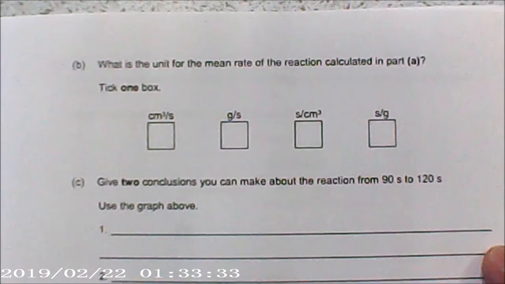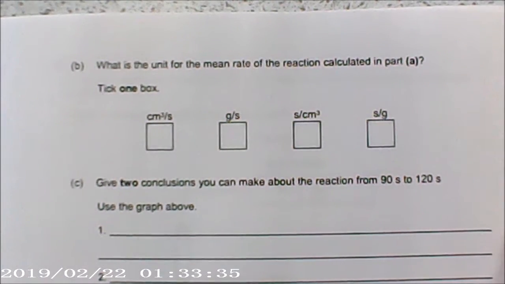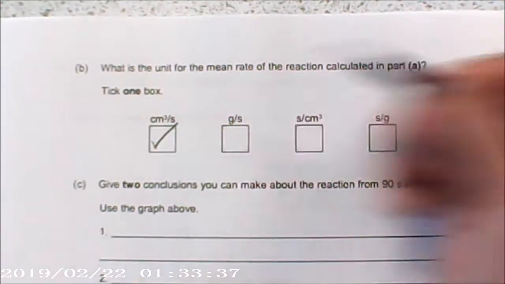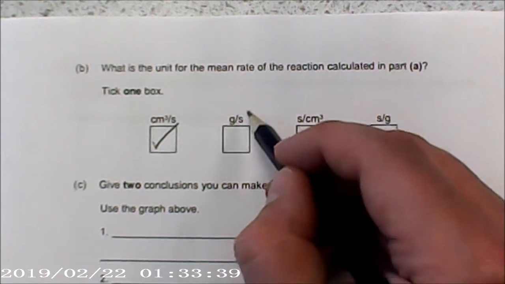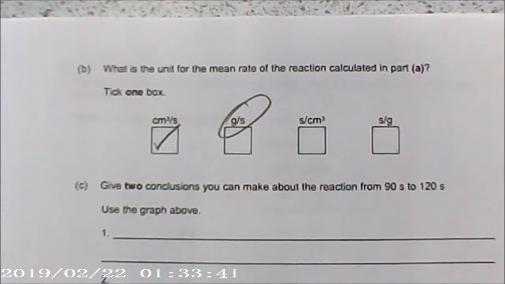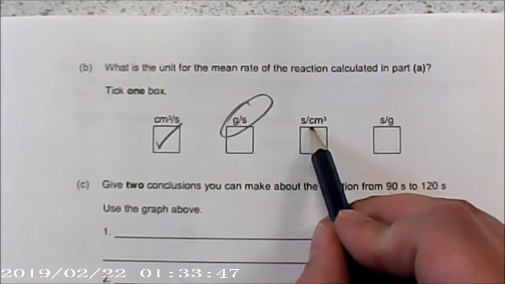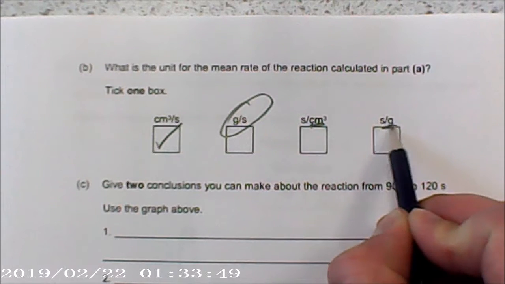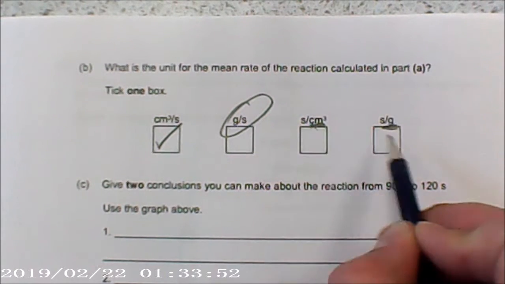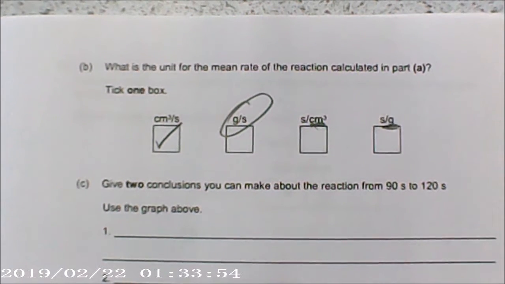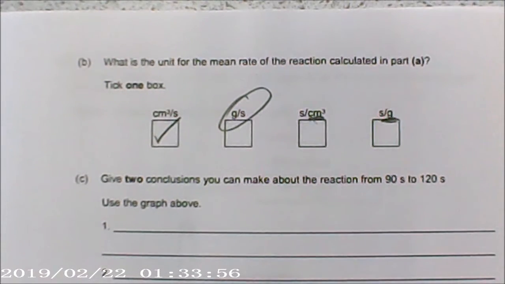Now the next question is similar to the last one, where they want us to put the unit in still. So what is the unit? We've already put it on, it is centimetres cubed per second. That is a correct unit, but the y-axis was the volume of gas, not the mass. And because it's rate, it's never divided by centimetres cubed or grams. It's always divided by time, divided by seconds.